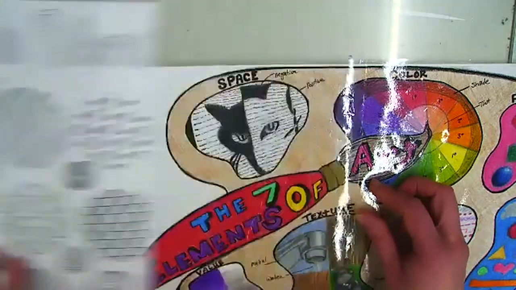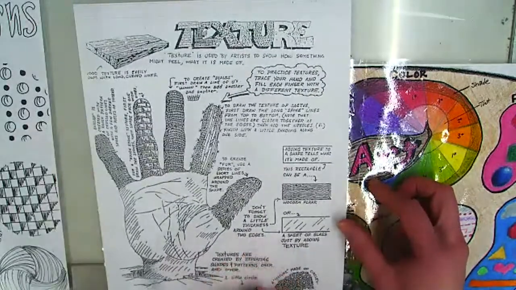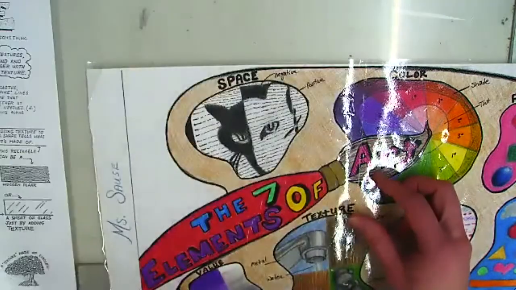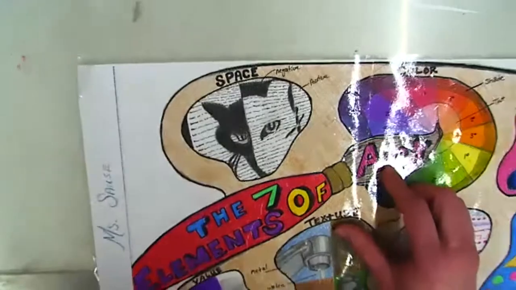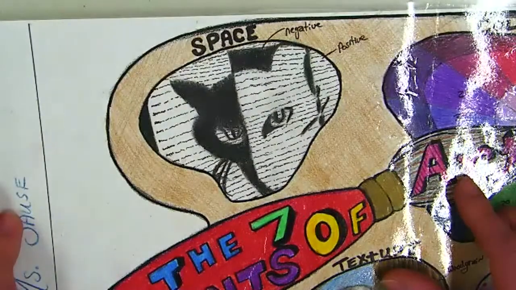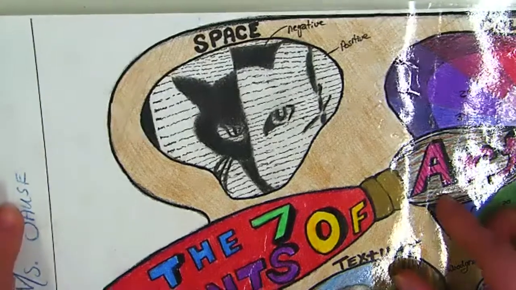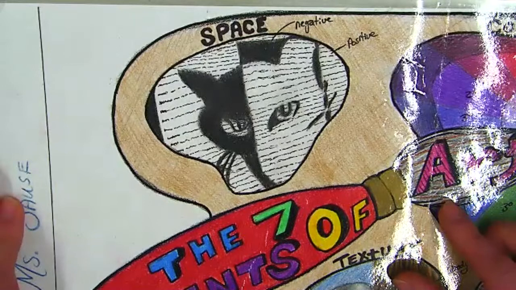But the door is open to you. Maybe you want to go back and reference the texture sheet, which is still under the posting for texture. Maybe you want to take inspiration from elsewhere, and that is just fine. Things not to do. Do not, or I will give this back to you and say, do it again, do not give me a yin and yang symbol. You all can be more creative than that.